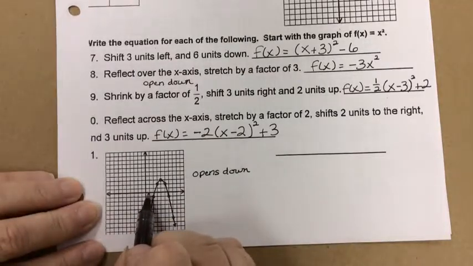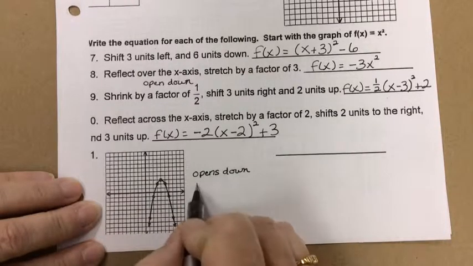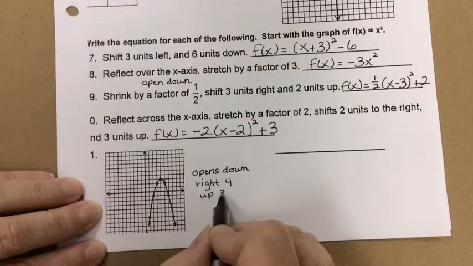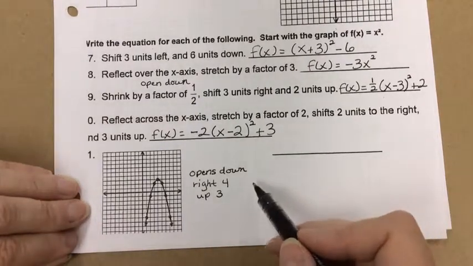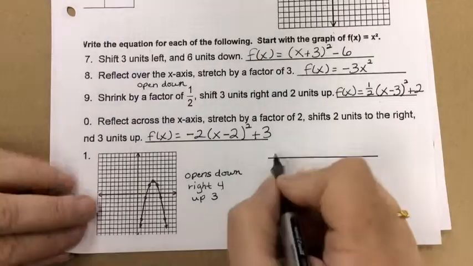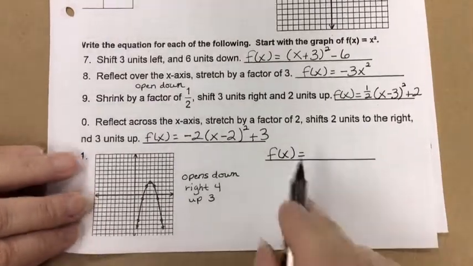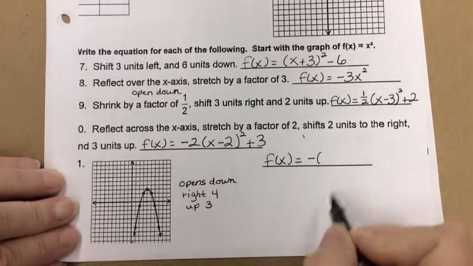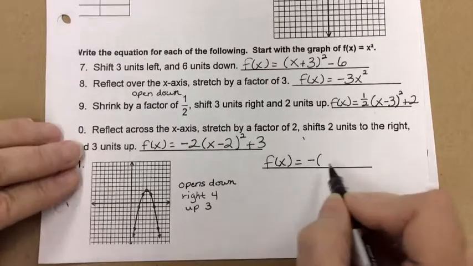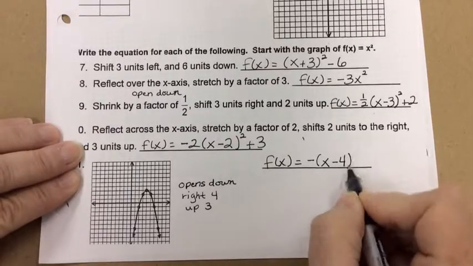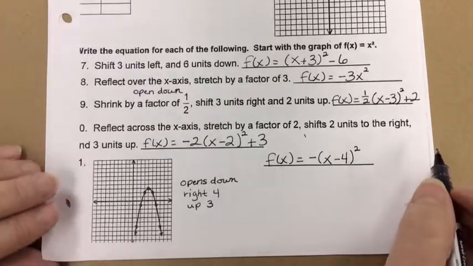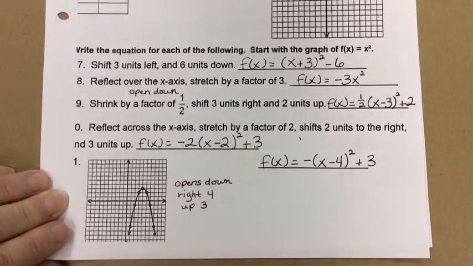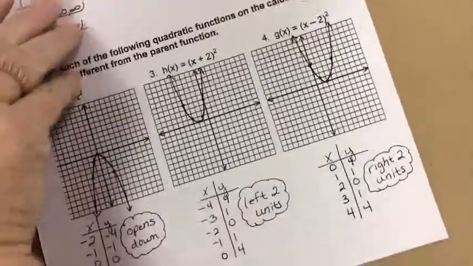I did have to move to the right 1, 2, 3, 4. So I moved right 4. And I had to move up 1, 2, 3. So I'm opening down, I'm moving right 4, and I'm moving up 3. So my equation, my function is going to be f of x, don't forget to put f of x equals, opens down, I stick a negative in front. Right 4, I got to have parentheses. Right, I would think means plus, but since it's in parentheses, it's opposite. So minus 4, don't forget to square it. That's where the quadratic part comes in. That's what makes it a parabola. And then up 3, I plus 3. And there you go.